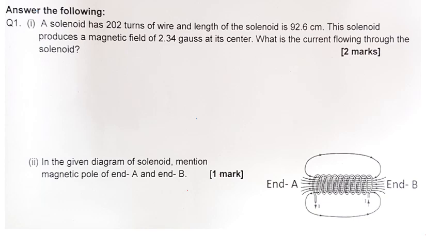Question number 1, part 1. A solenoid has 202 turns of wire. So this 202 is the value of the capital N, and the length of the solenoid is 92.6 centimeter.